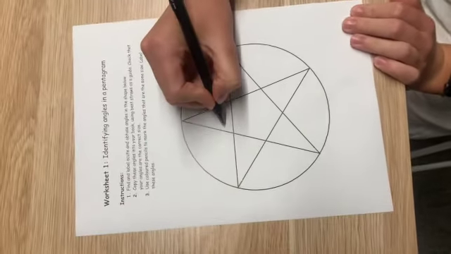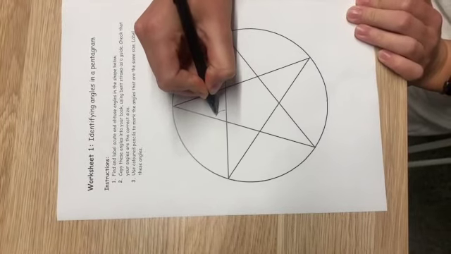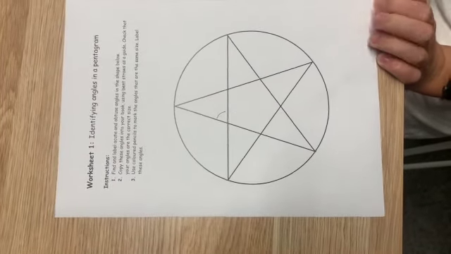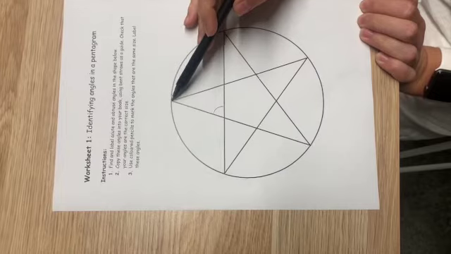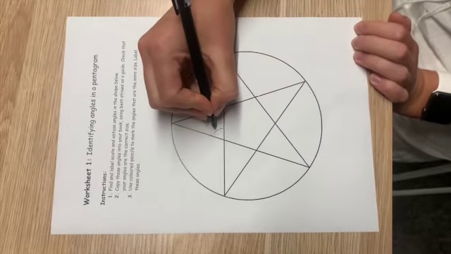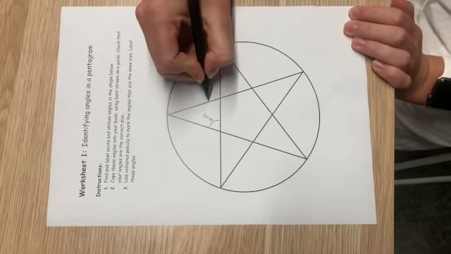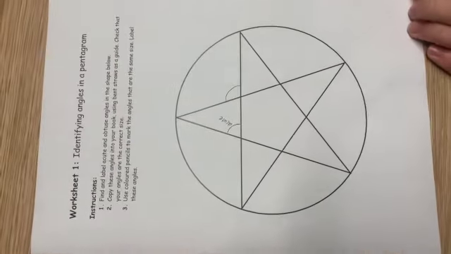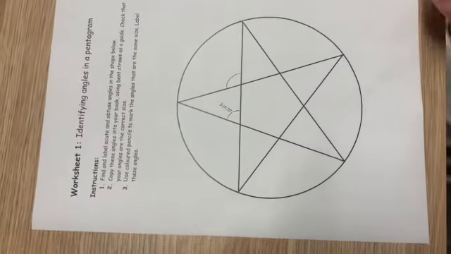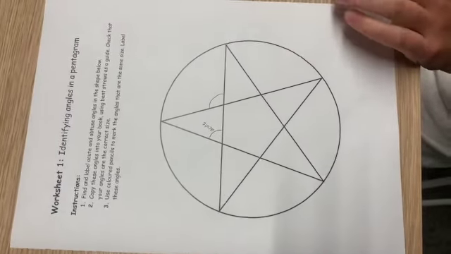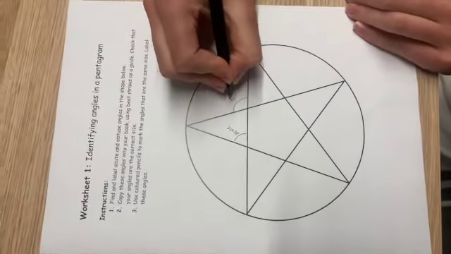For example, we have this one here. Now, I can see that that is not a right angle, therefore I'm going to label it as an acute angle. Whereas this one, you can see that it is not a right angle nor an acute angle. Therefore, I'm going to label it as an obtuse angle.